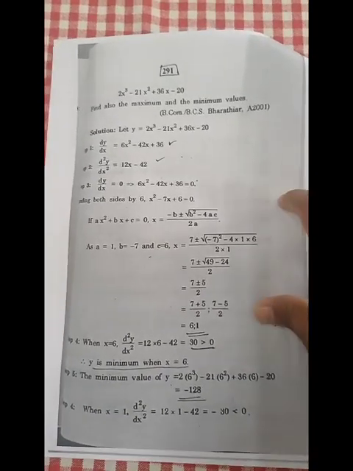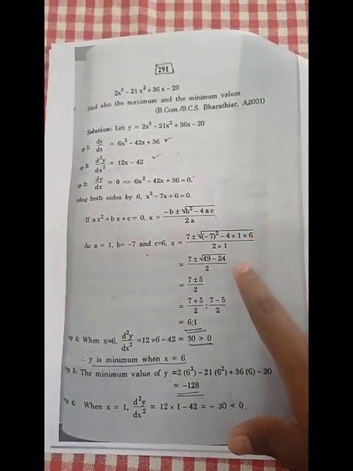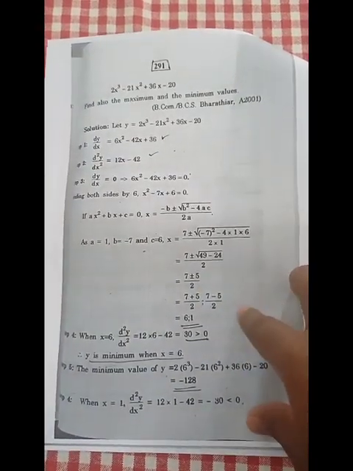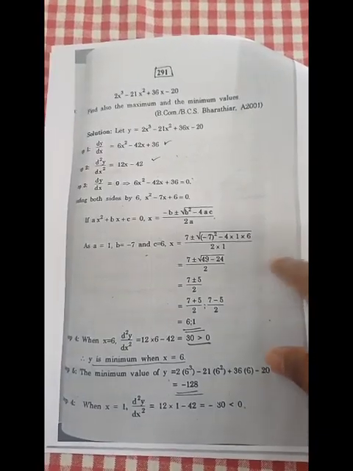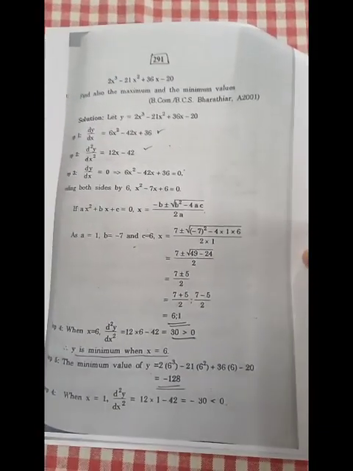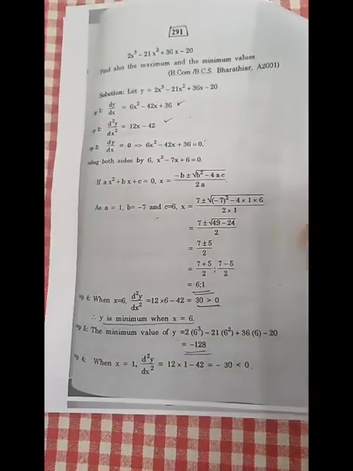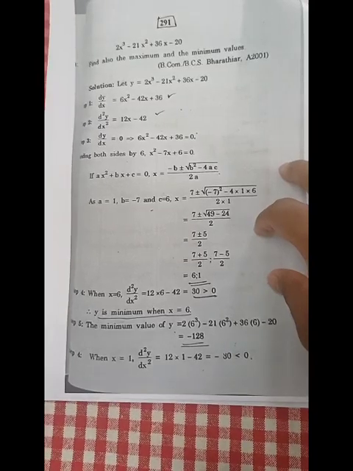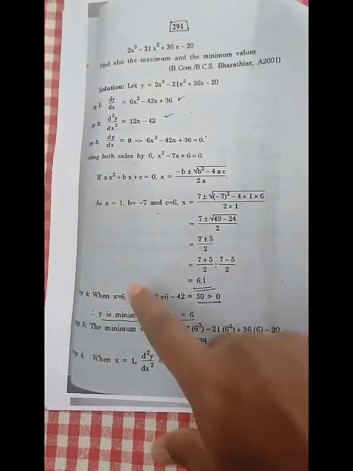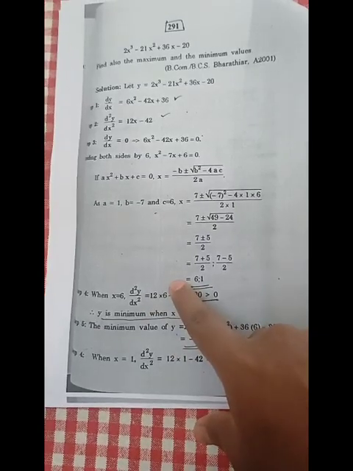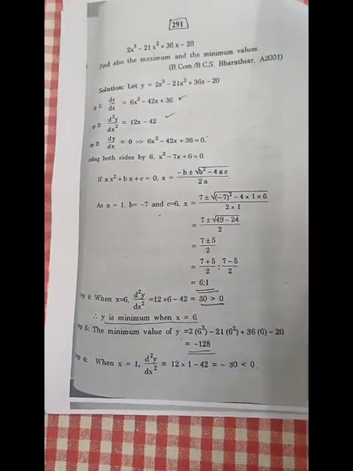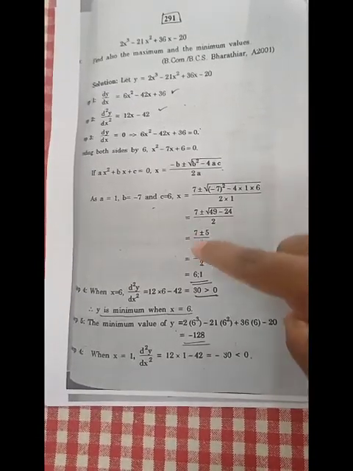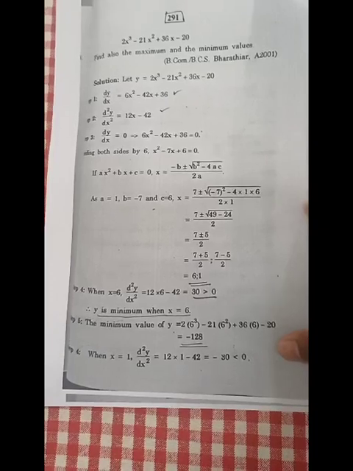Then as we find that the answer is (7 plus 5)/2 or (7 minus 5)/2, then there will be 6 or 1. Next, when x is equal to 6, we are using the plus: d²y/dx² is equal to 12 into 6 minus 42, which is equal to 30. It is greater than 0.